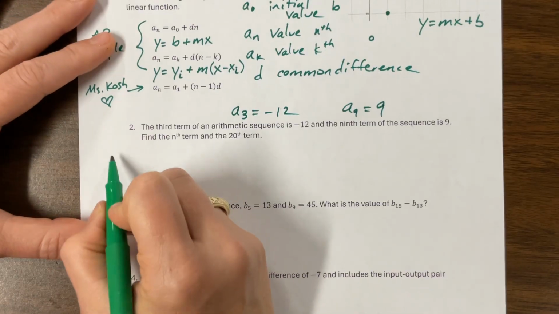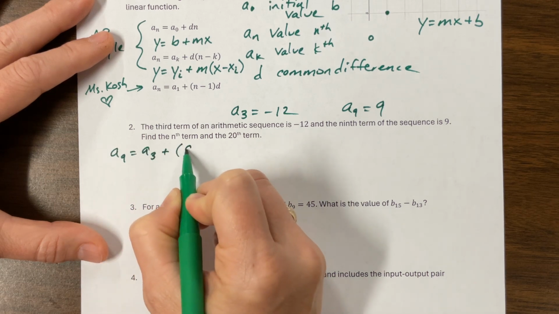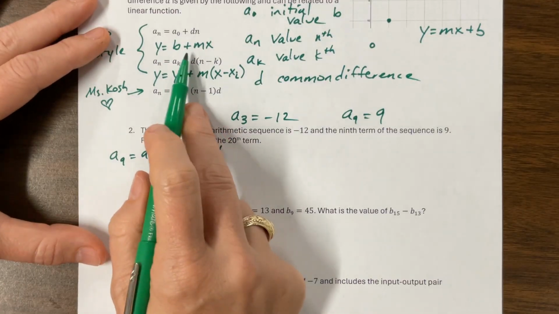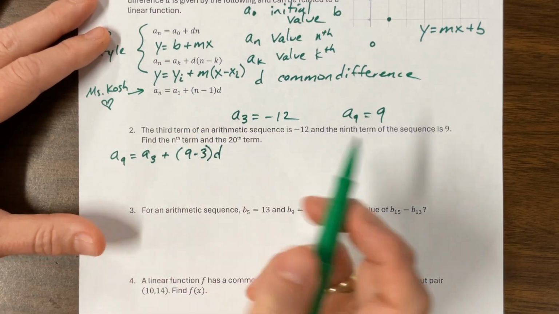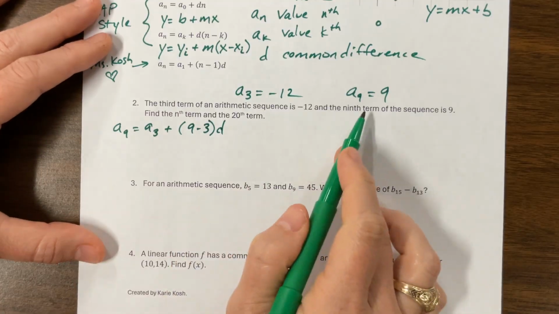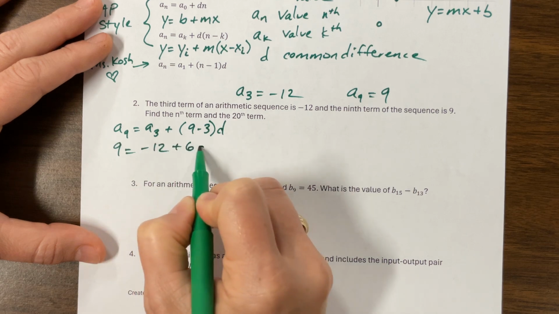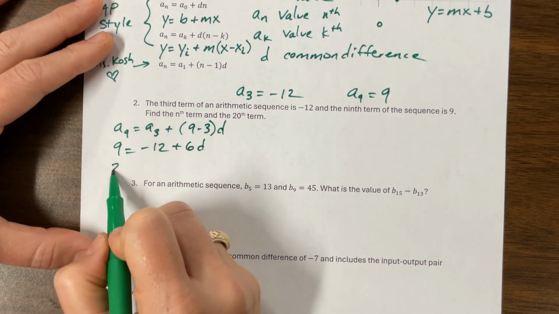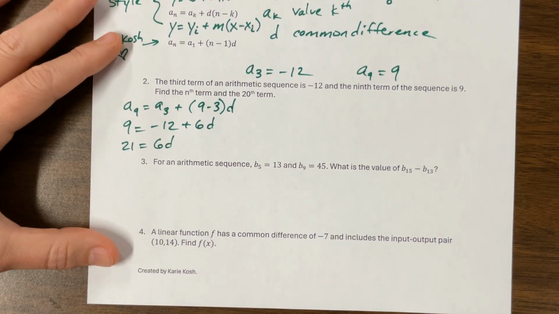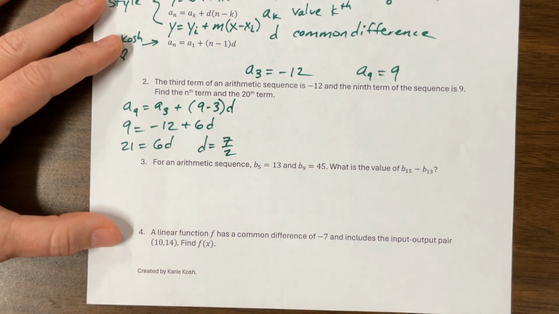One way would be to say a sub 9 is equal to a sub 3 plus 9 minus 3 times that common difference. You'll notice they put the common difference in the front. I don't. I just can't. I'm working on it. It doesn't matter. Okay, so a sub 9, what did they tell us? It's 9. A sub 3 is negative 12 plus 6 times the common difference. Add 12. When I divide, I get 21 over 6, which reduces by 3. So d, my common difference, is 7/2.